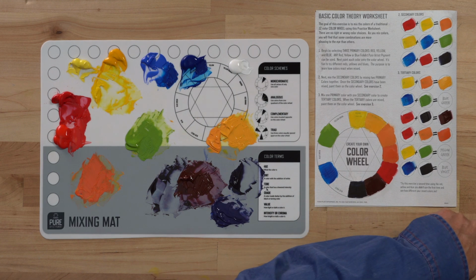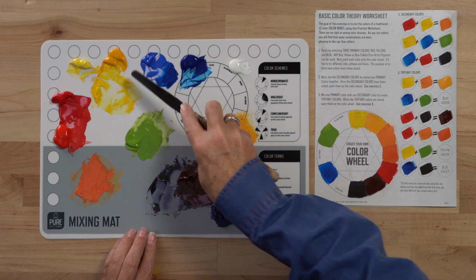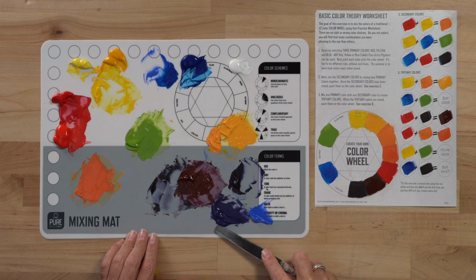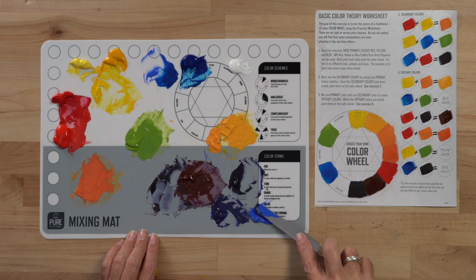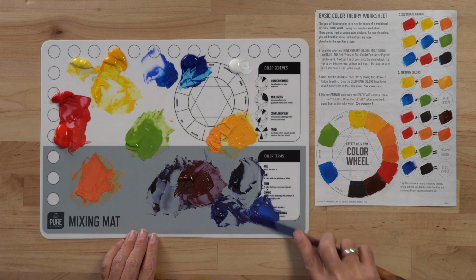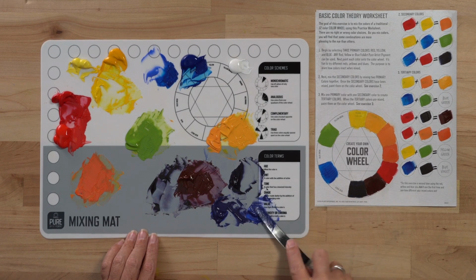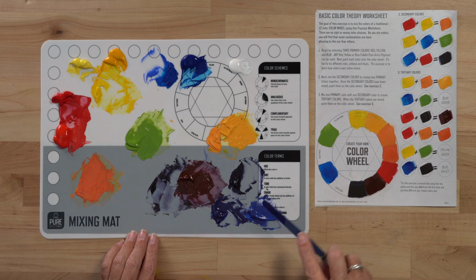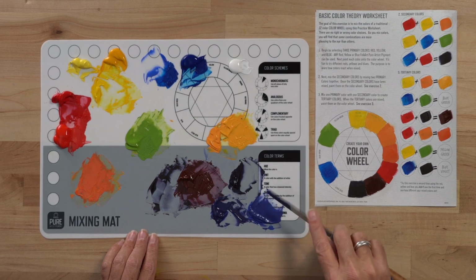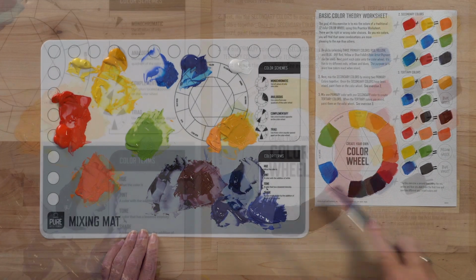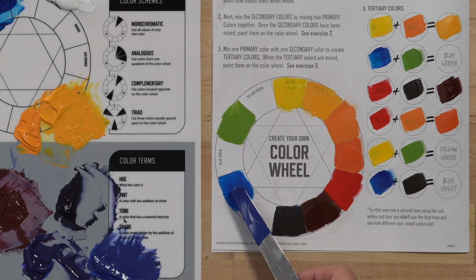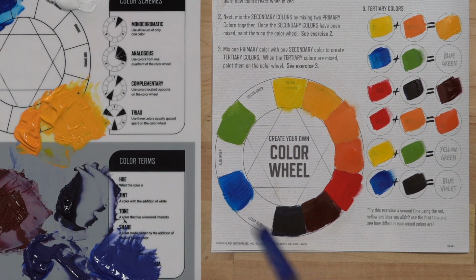So let's clean our palette knife off, and let's move some more blue out. And we'll add some of this color to our blue paint. Again, adding the dark color to the light. And I think this is going to be a much better choice because it's obviously bluer than the violet and much darker than our blue color.